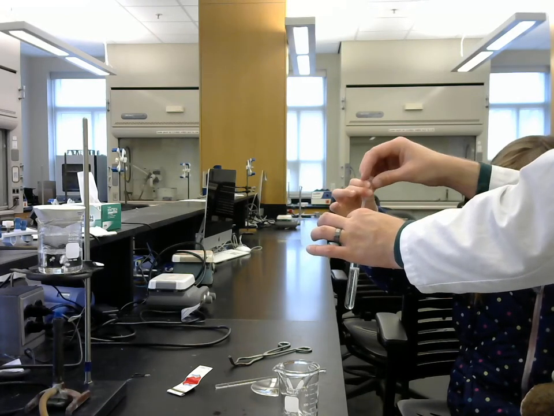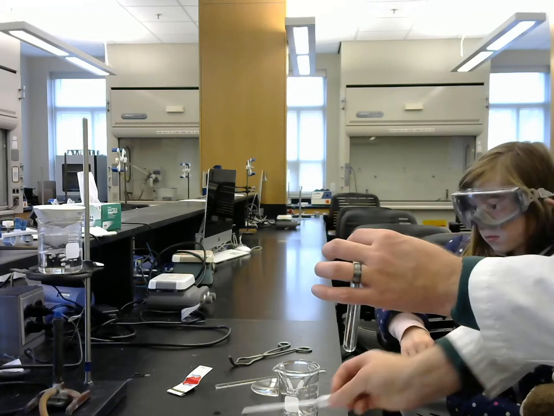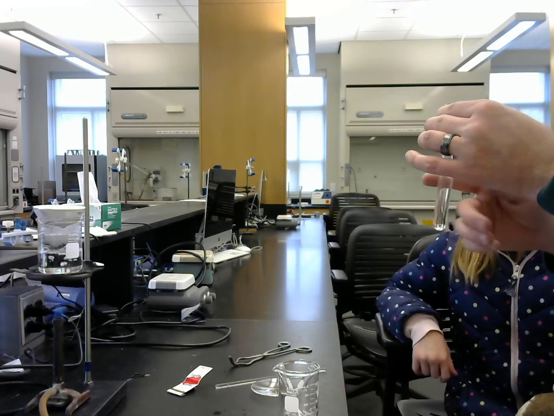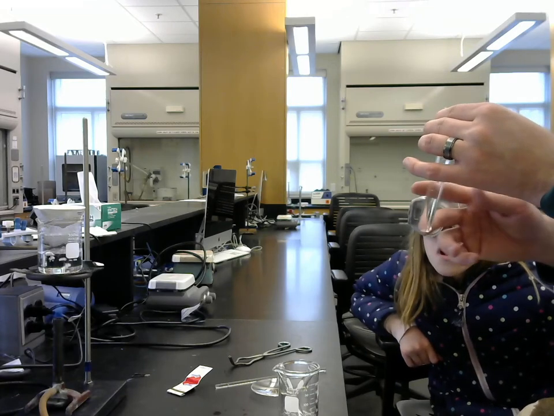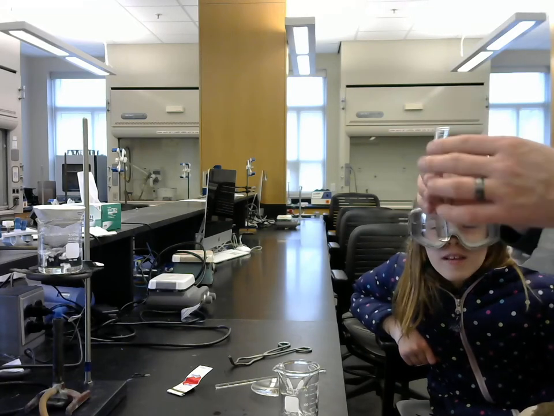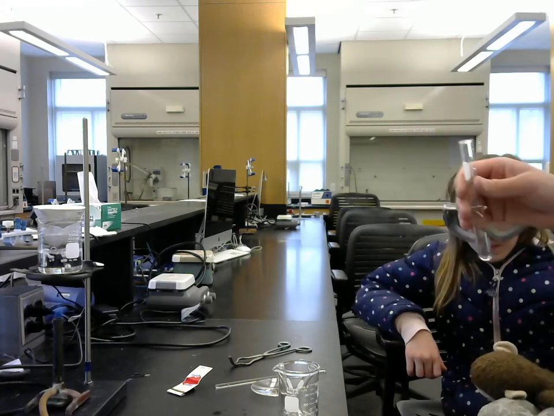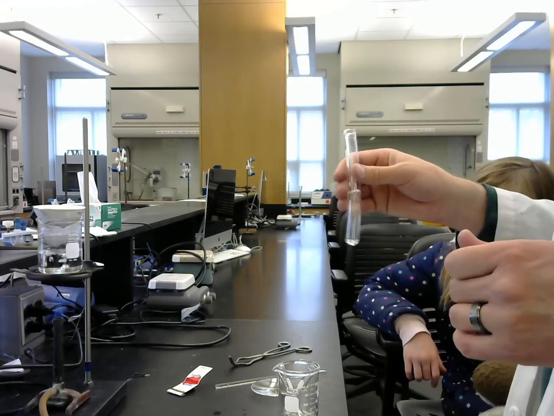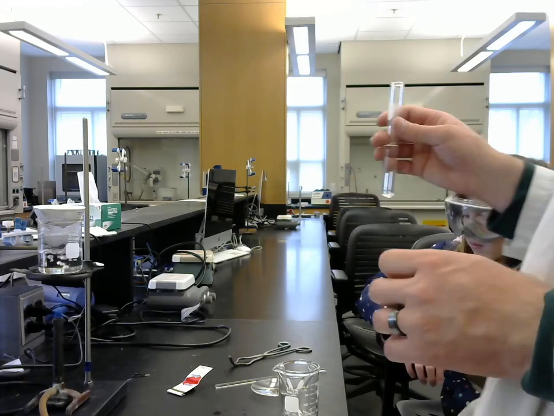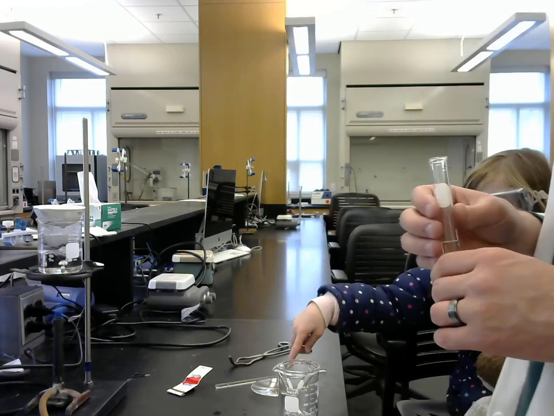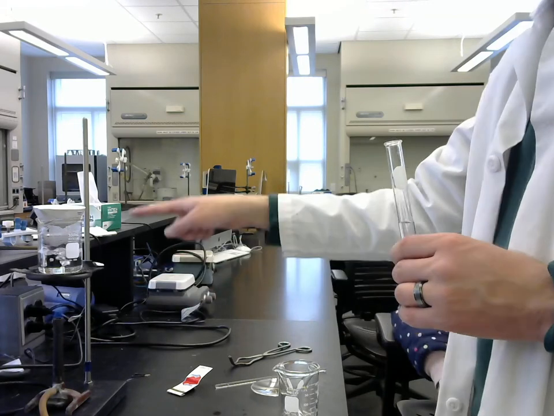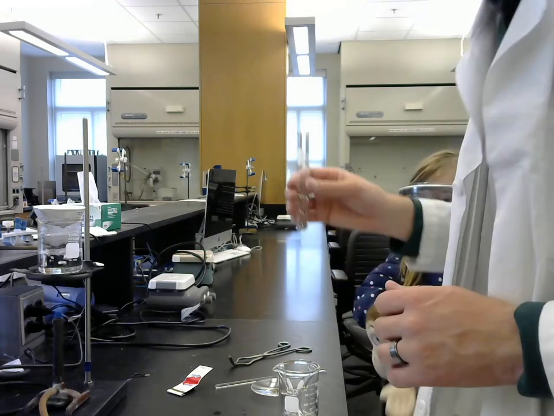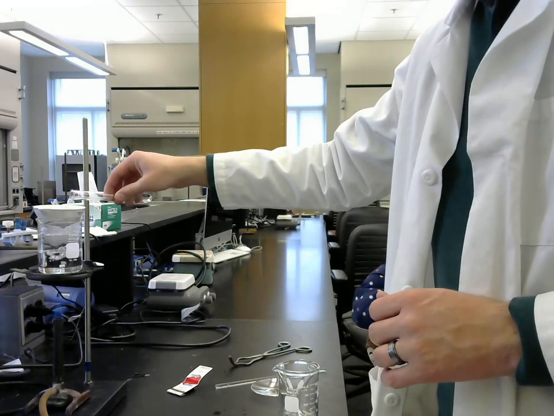That's probably good enough. Okay, so we've got the mix. Now it says to pour the contents of the test tube into the other test tube and mix the contents well. And then pour the resulting solution into a clean evaporating dish and evaporate it to dryness over a boiling water bath. So we've got this evaporating dish already set up over boiling water. And I just need to pour it in here.